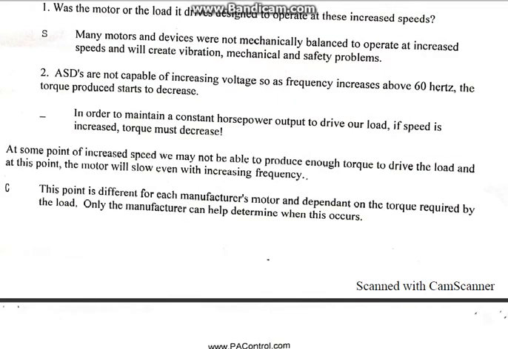ASDs are not capable of increasing voltage, so as frequency increases above 60 Hz, the torque produced starts to decrease. In order to maintain constant horsepower output to drive our load, as the speed is increased, torque must be decreased.